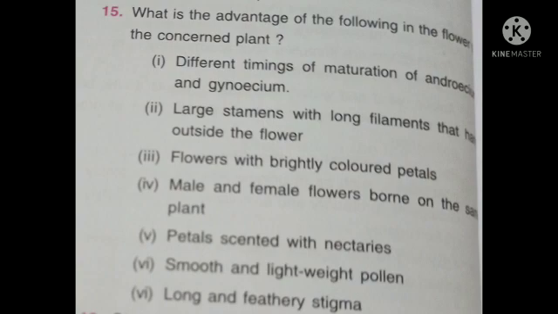Now third is flowers with brightly colored petals. What is the use of these brightly colored petals? They help to attract insects for pollination. Next is male and female flowers borne on the same plant. If male and female flowers are borne on the same plant, then they help in self-pollination. Fifth is petals scented with nectaries. The petals scented with nectaries help in the attraction of insects for pollination. Now next is smooth and lightweight pollen. They help in wind pollination, so that they can easily be blown away by the wind. And last is long and feathery stigma, which helps in picking up the pollen grains and helps in cross pollination.